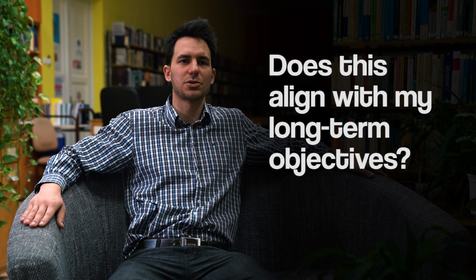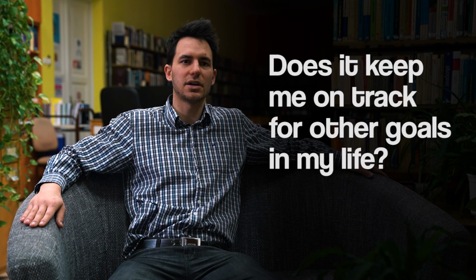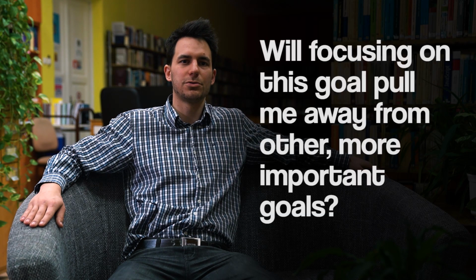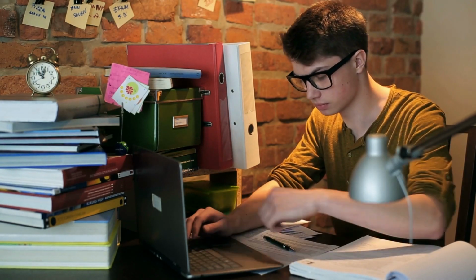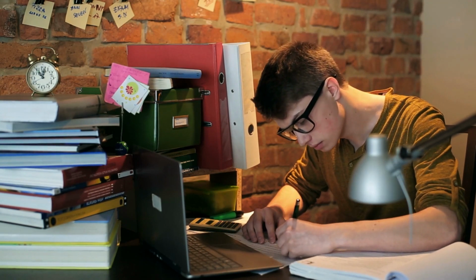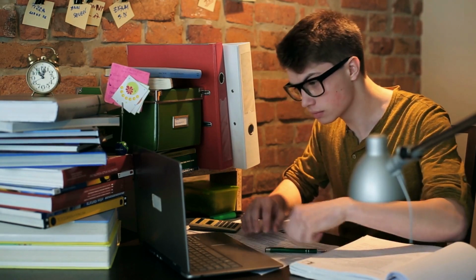The fourth step is to ensure the goal is relevant. This step is more of a gut check to see if it fits well in your life right now. Ask yourself the following questions. Does this align with my long-term objectives? Does it keep me on track for other goals in my life? Will focusing on this goal pull me away from other, more important goals? After thinking through this step, you should feel confident your goal is relevant and be even more motivated to achieve it. Scoring at least 90% on your next exam is relevant because it will give you confidence in school and feed into larger goals around your future education and career.